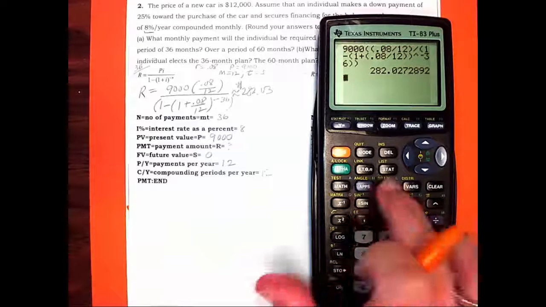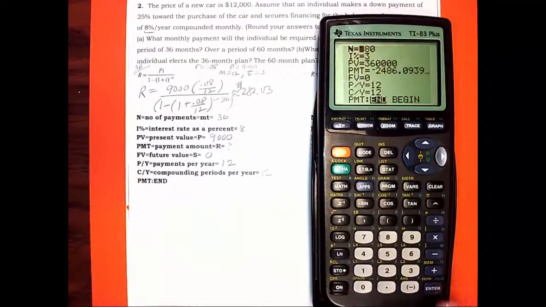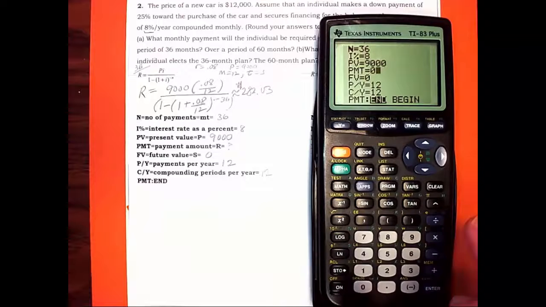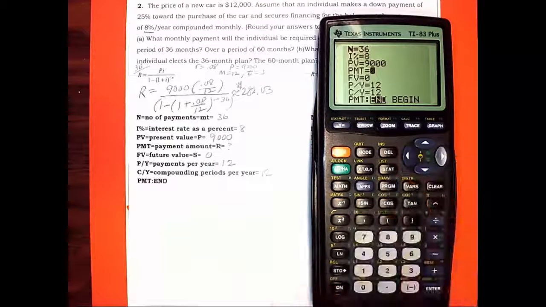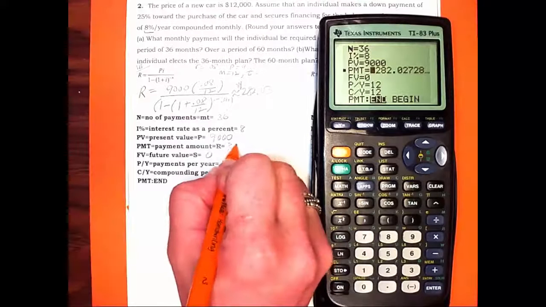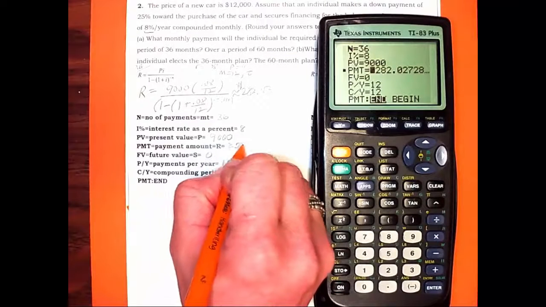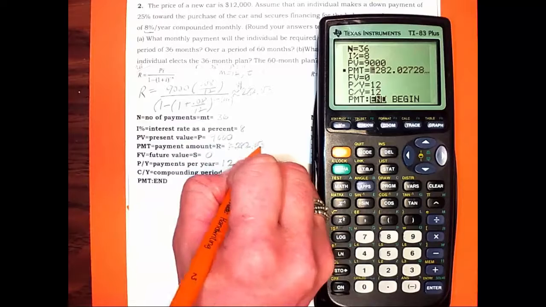So we're going to go to apps, type in 36, interest rate of 8, and we're only borrowing 9,000. Trying to figure out the payments, and future value is 0. So on payment, you're going to hit alpha enter, and that's where we see the 282.03.